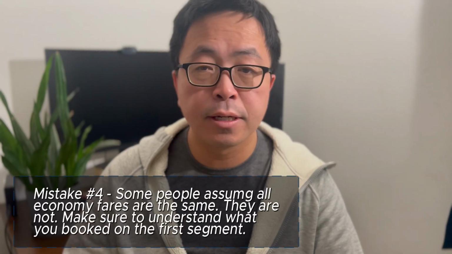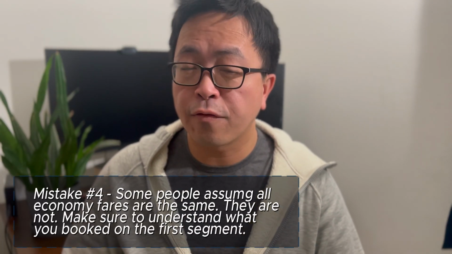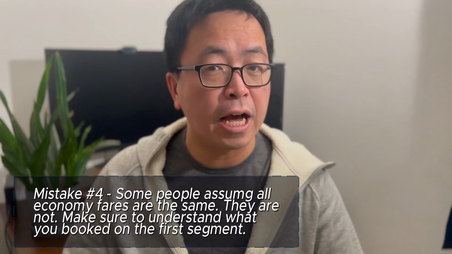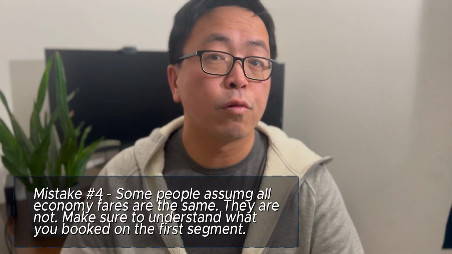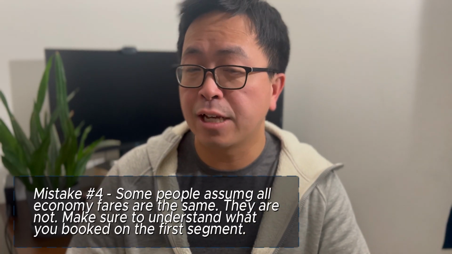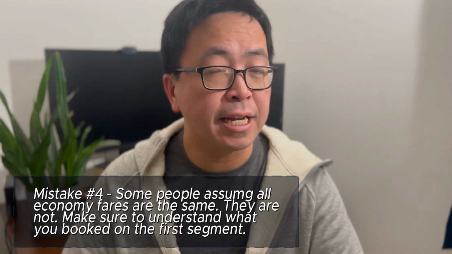Number 4, watch out for the cabin fare types. If you're booking Saver Award for your first segment, your second segment will have to be Saver Award. There are also reports on forums and websites where United's website has some problems trying to zero out some different fares, even though you think it matches the cabin type. So be careful for this.